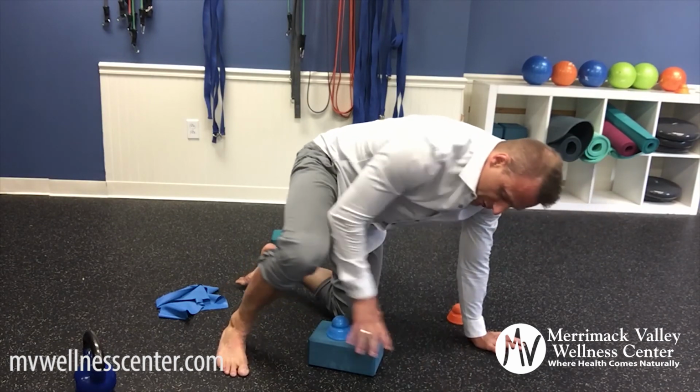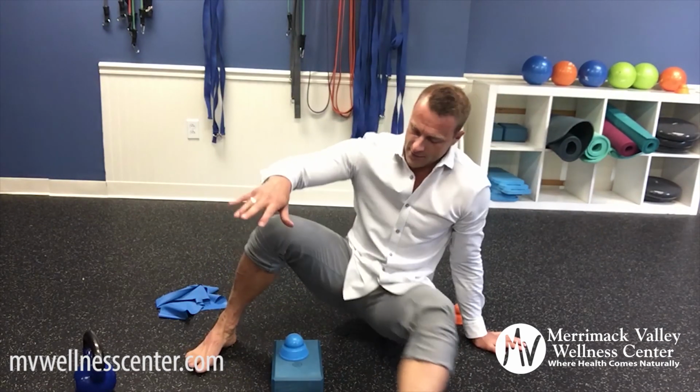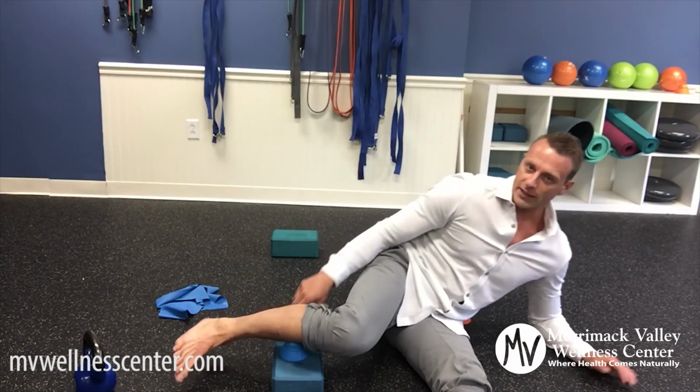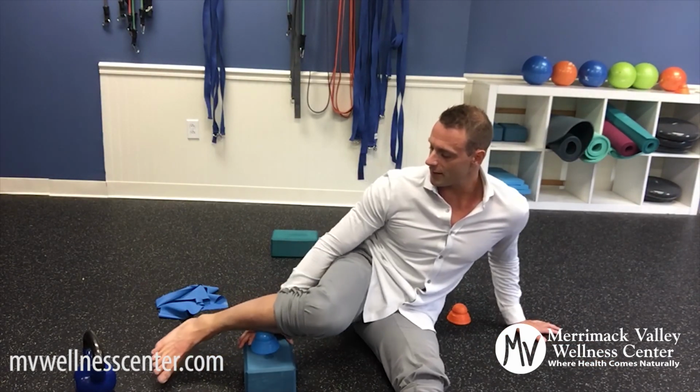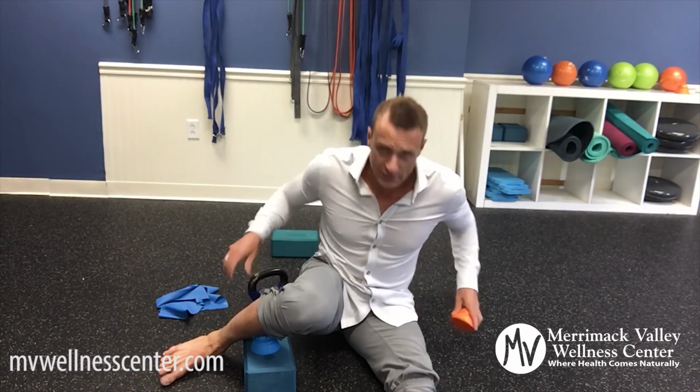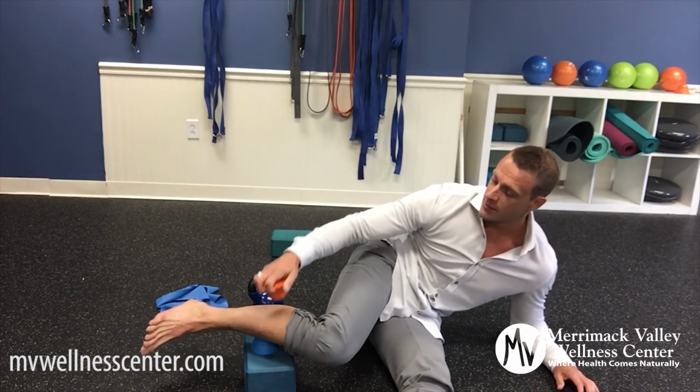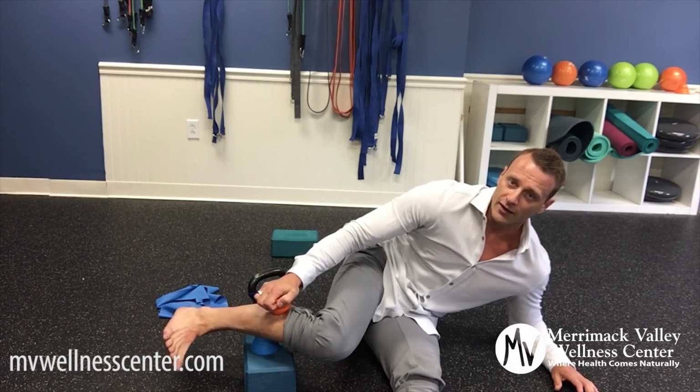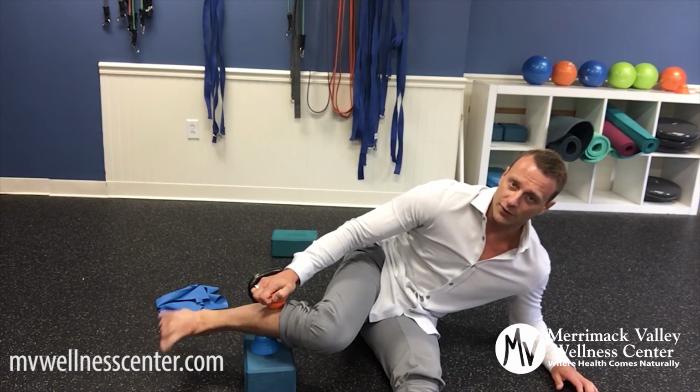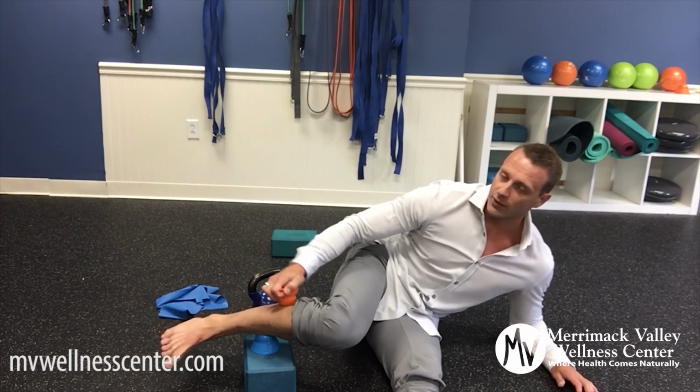Once we do that, to get the inside, which can be a little tricky, take that same yoga block, and either a kettlebell or another AccuMobility ball, and put an equal amount of pressure there. Invert and evert the foot like that. Work your way all the way down.